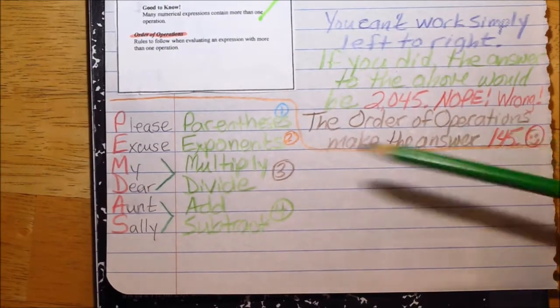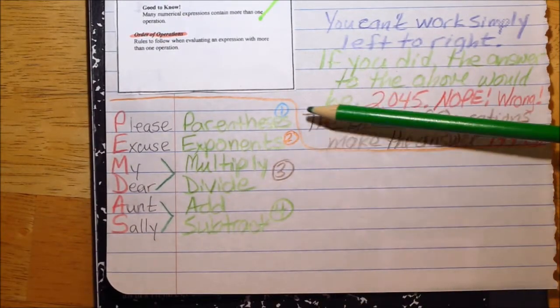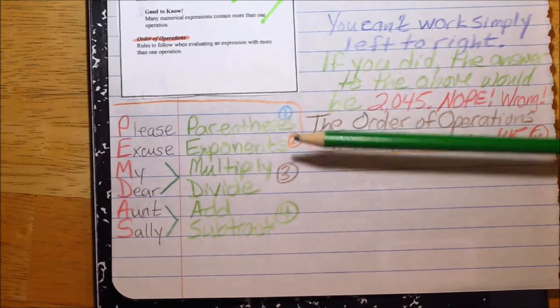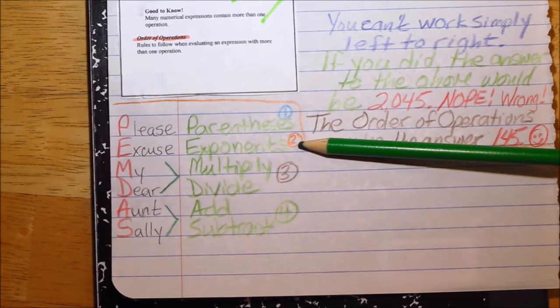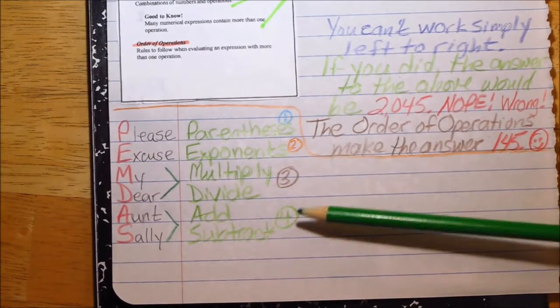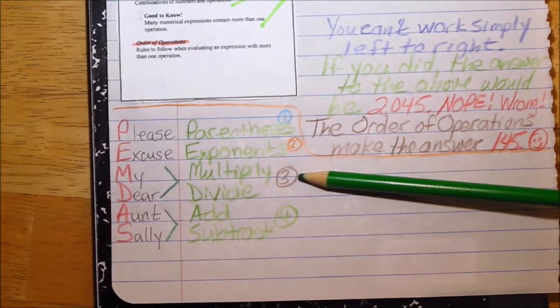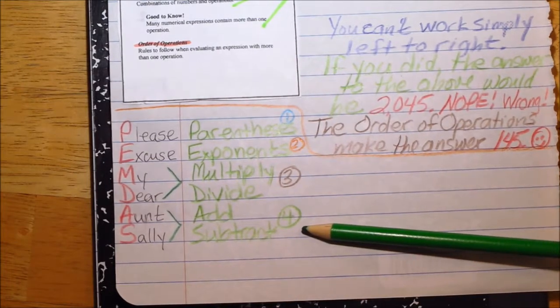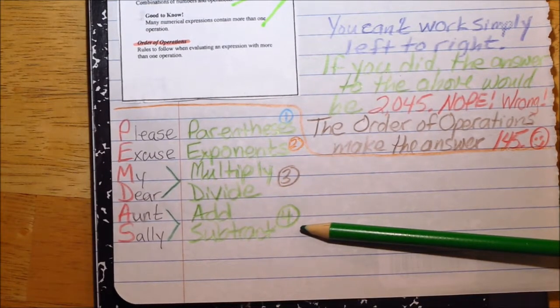All right, so these are the order of operations. First, we deal with grouping symbols, which includes parentheses. Then we solve any exponents we have in the expression. Then we do any multiplying and dividing, working from left to right. And then we do any adding and subtracting, again, working from left to right.